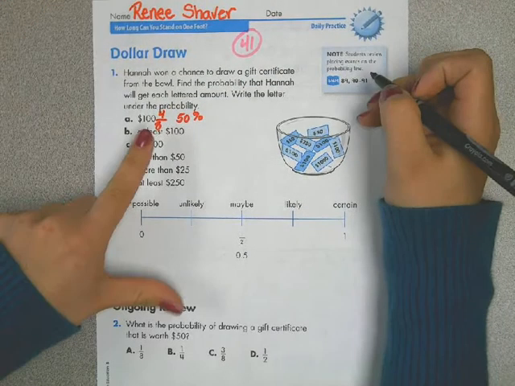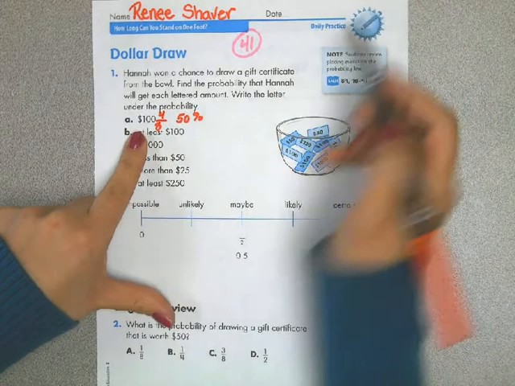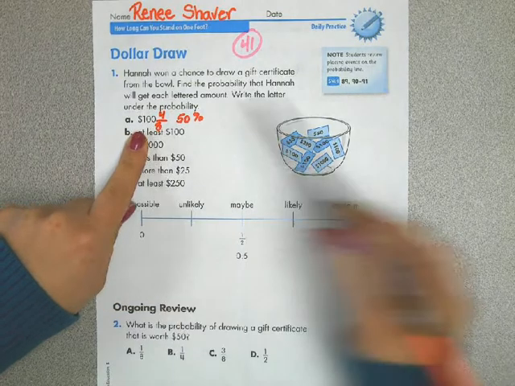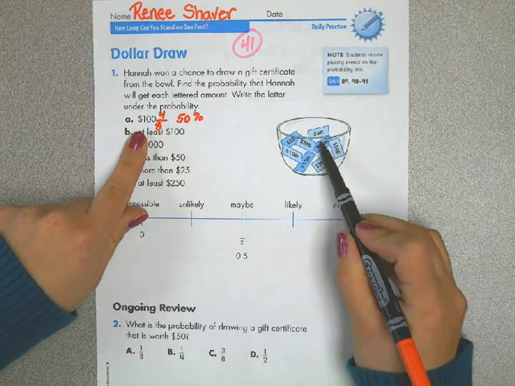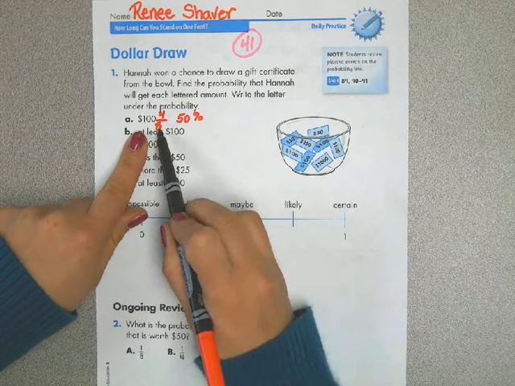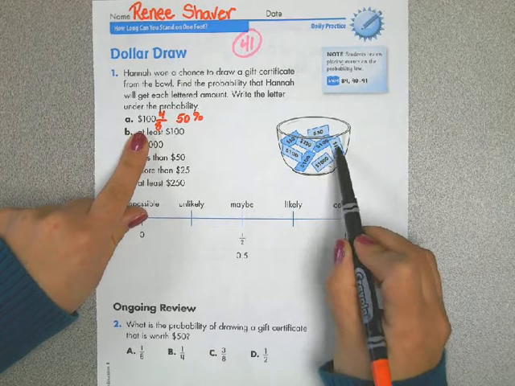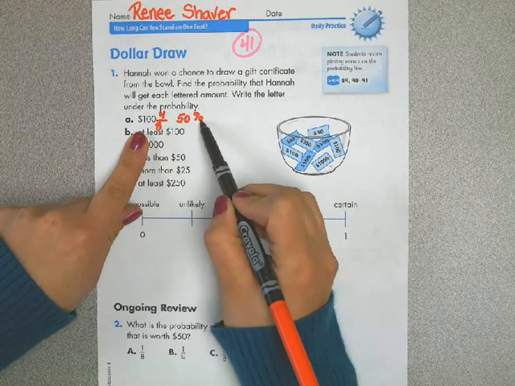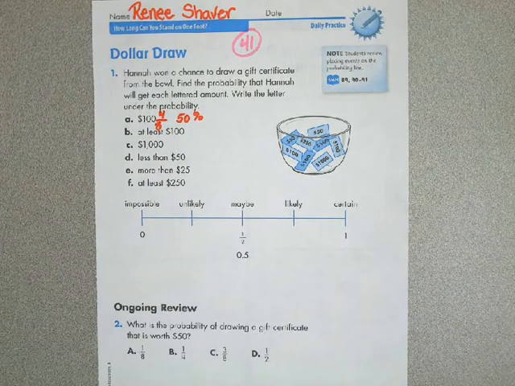So the first thing you want to do, just like we did at the end of class, is make a fraction. So earlier we looked at how many total gift certificates were in here, and we said there was 8. And then we counted how many 100s there were, and there was 4. 4 eighths was 50% probability. So now we're on to B.